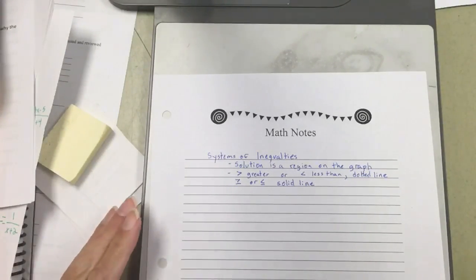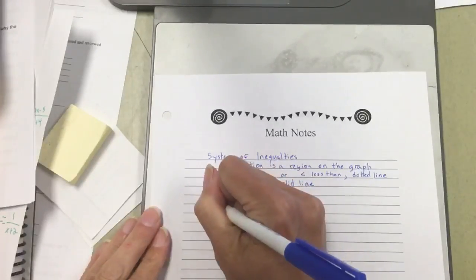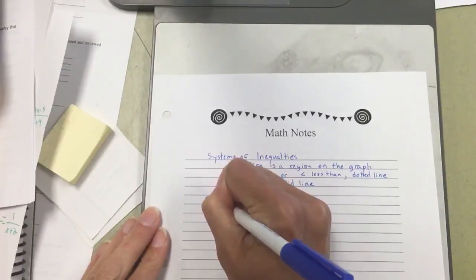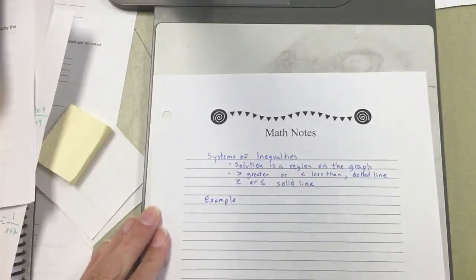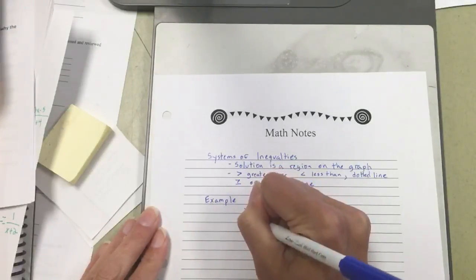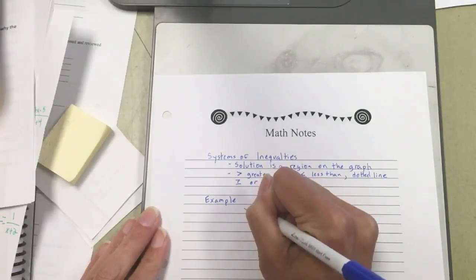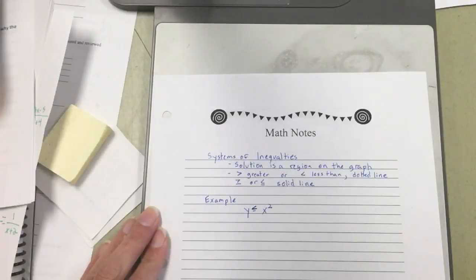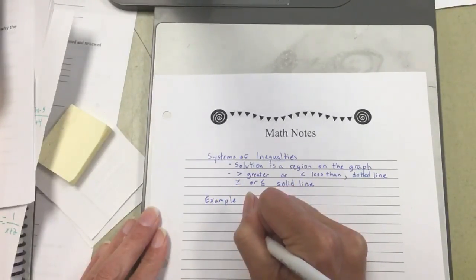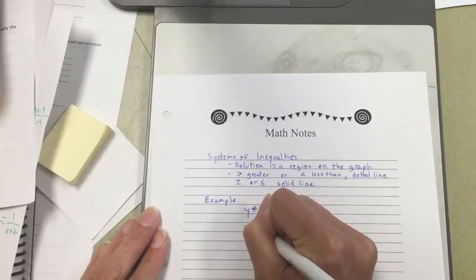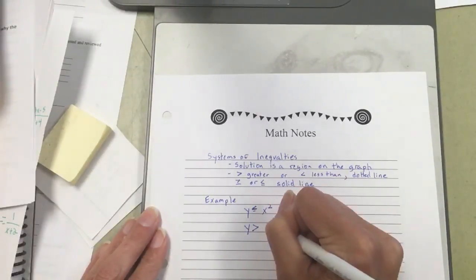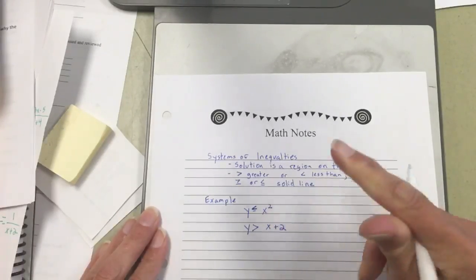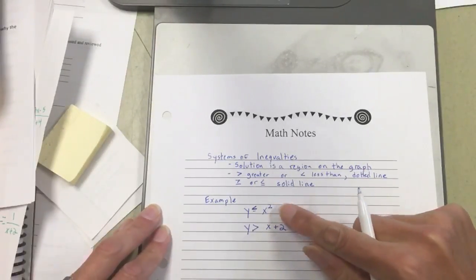So let's just solve one system of inequalities here. Let's do one example. Again, these do not have one single point as a solution. They have a whole region. So let's start with y is less than or equal to x squared. And then let's say y is greater than x plus 2. So we have a parabola and a straight line. We're going to graph them both.